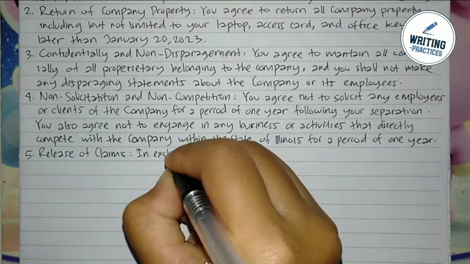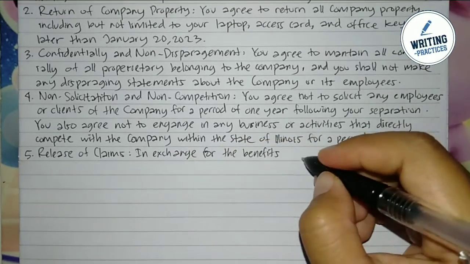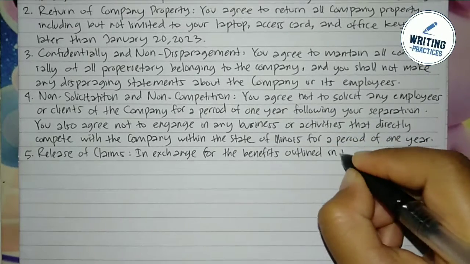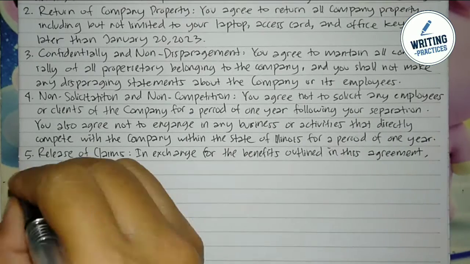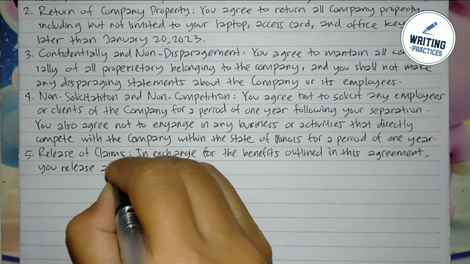It is a must that you mention all the terms related to non-solicitation of employees and clients. And mention also the terms about non-competition within a specified timeframe and geographic area. In this example, the employer wrote, non-solicitation and non-competition.